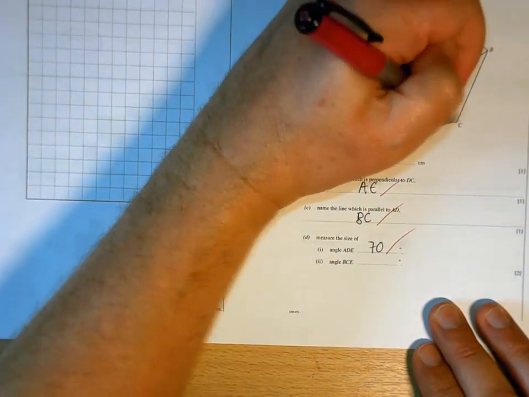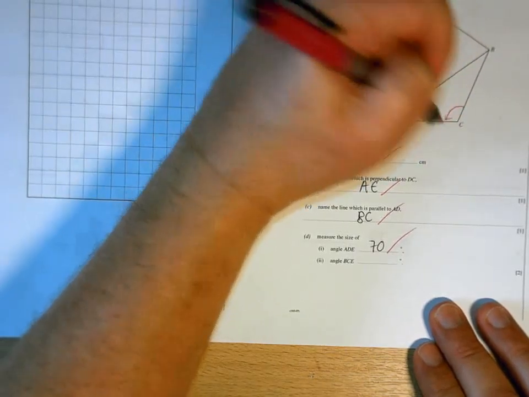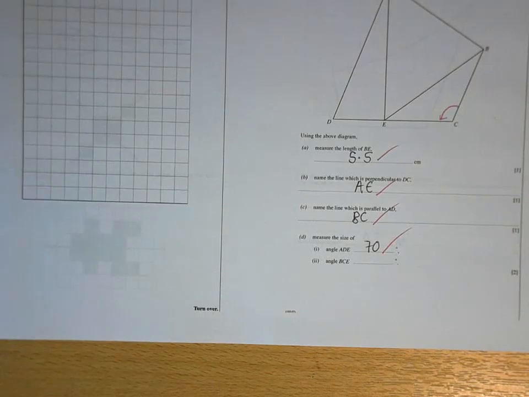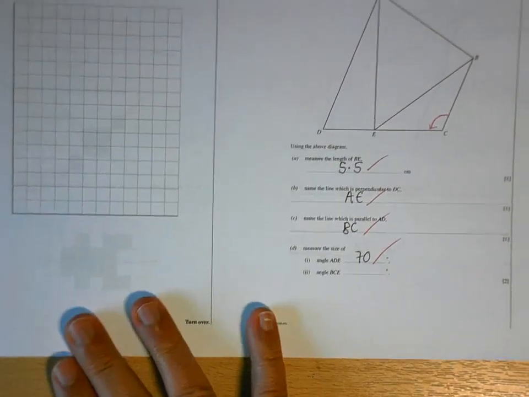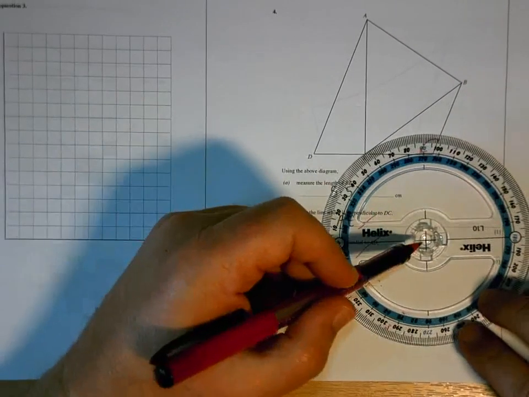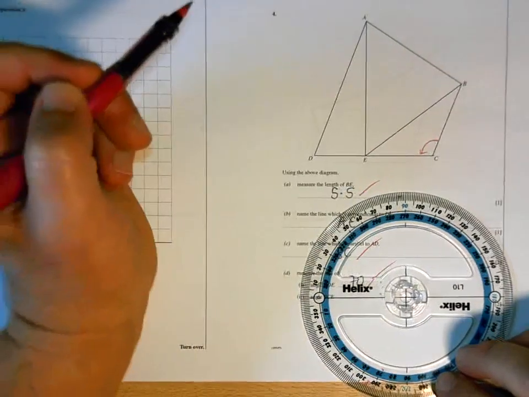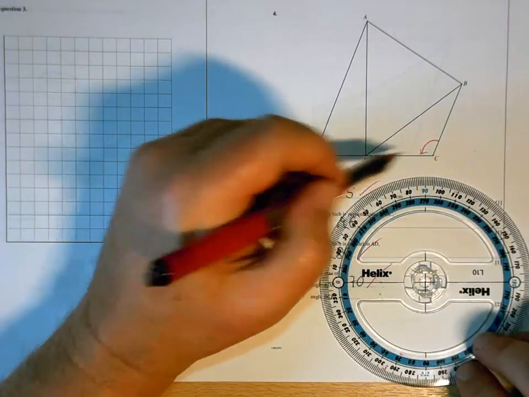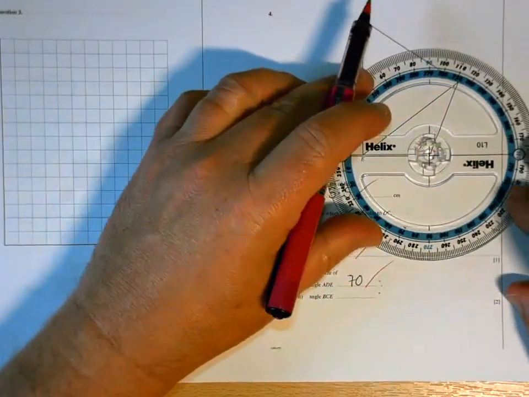Angle BCE is this angle here, okay? So look at it, have a guess. It's bigger than 90, less than 180, so that's the sort of figure that you're looking to do. Get your angle measurer. The center of the angle measurer needs to go at C, and you need to line up the 0 with one of the other lines. It's easier to do it horizontally.